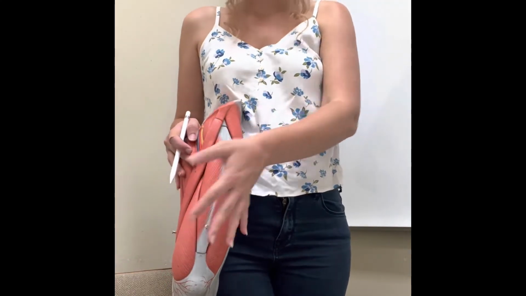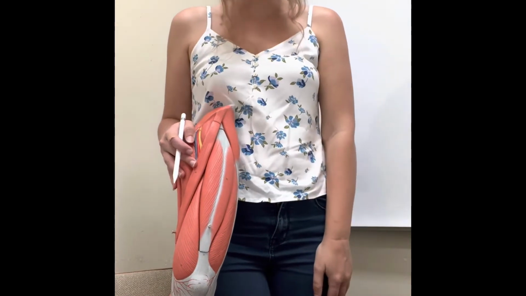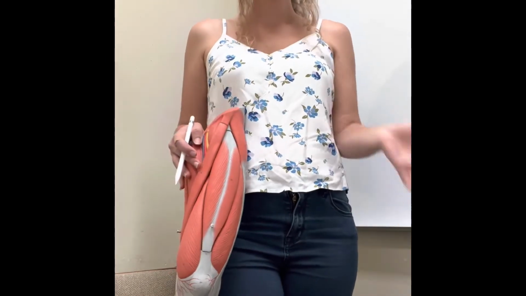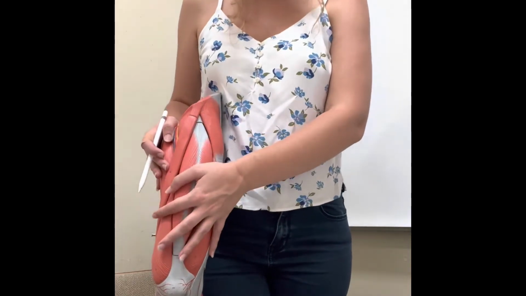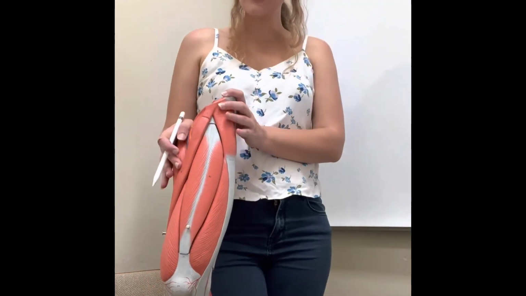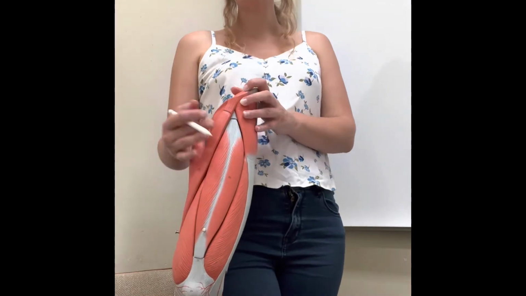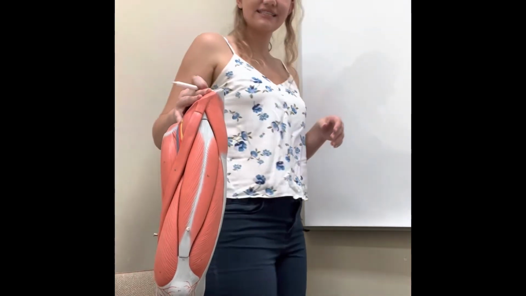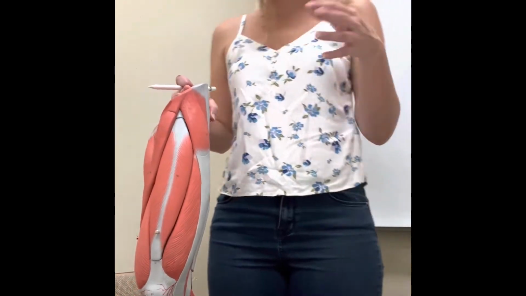These are your quads. You've probably heard a lot about them. There are 4 muscles that make up your quadriceps, or your quads, and they're located on the front. Because they are located on the front, we know that these are going to be knee extensors. A reminder, knee extension was going from a decreased angle out, like you're kicking someone, right? So that was knee extension.